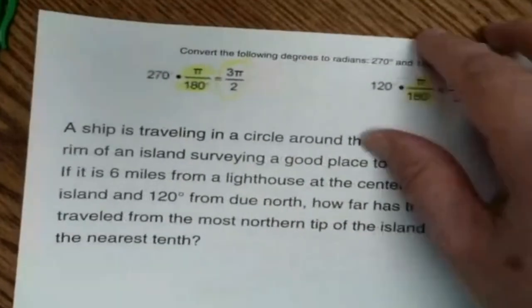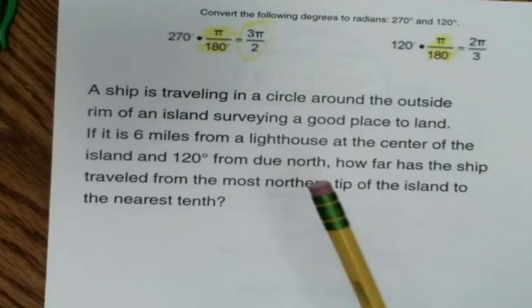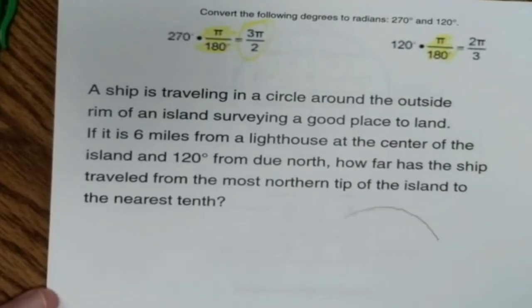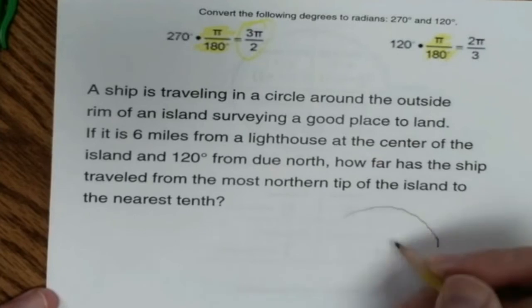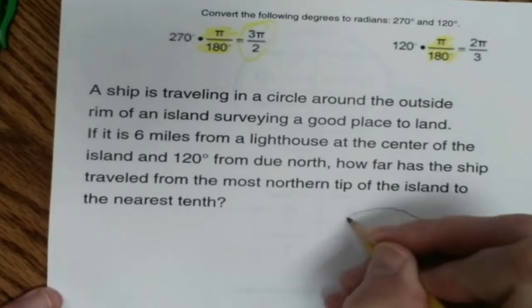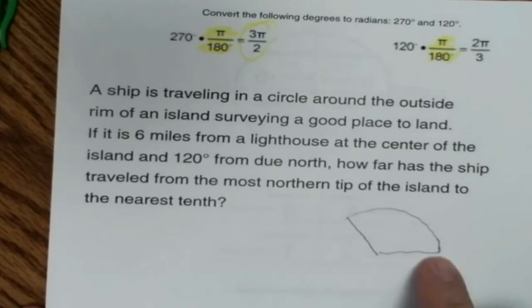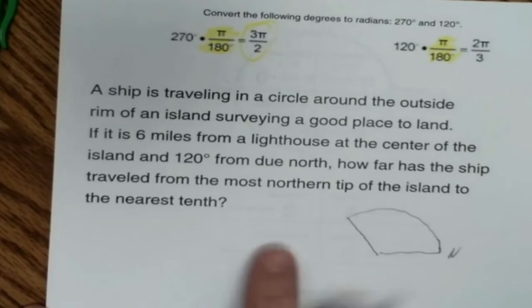All right, let's try a problem. A ship is traveling in a circle around the outside rim of an island. Okay, so it's going around the circle. If it's 6 miles from a lighthouse at the center of the island, 120 degrees from due north. So we're saying we're at 120 degrees. We'll say start at due north. We're saying north is over here. How far has the ship traveled?